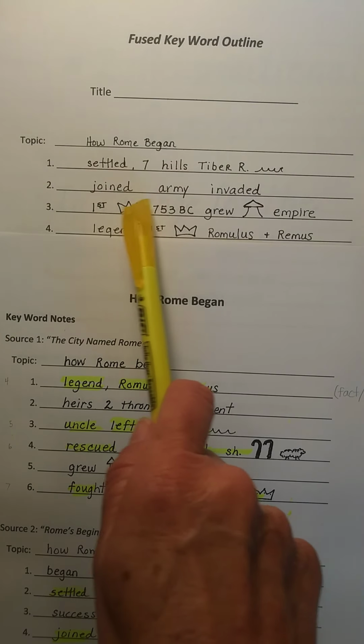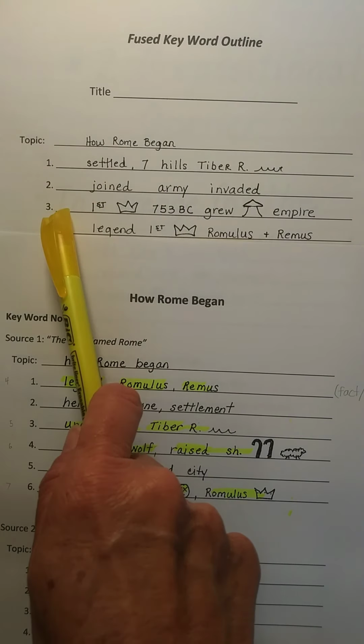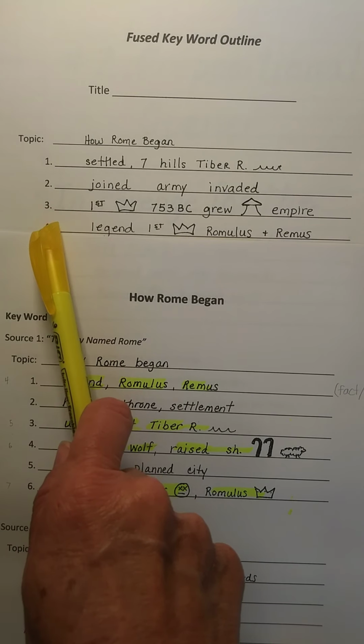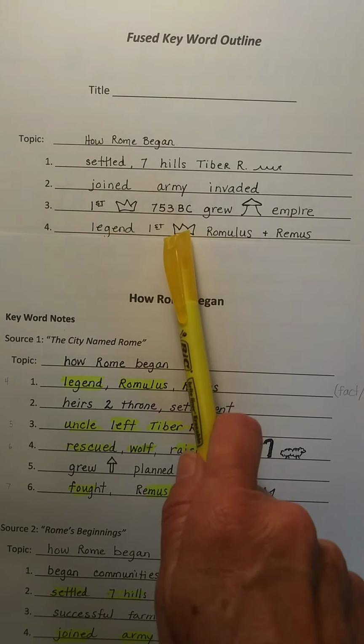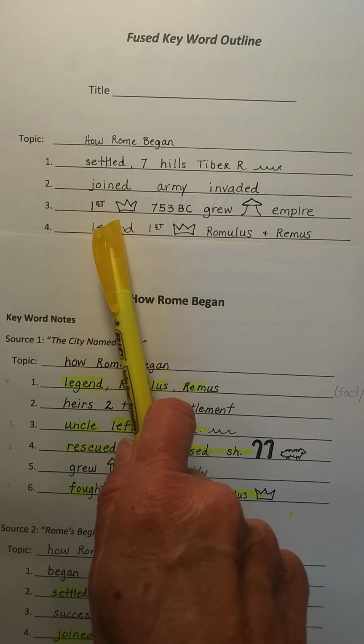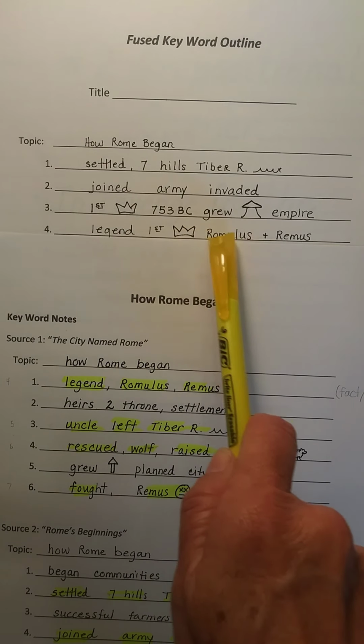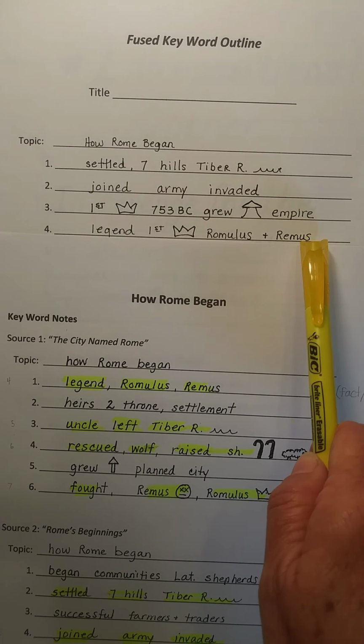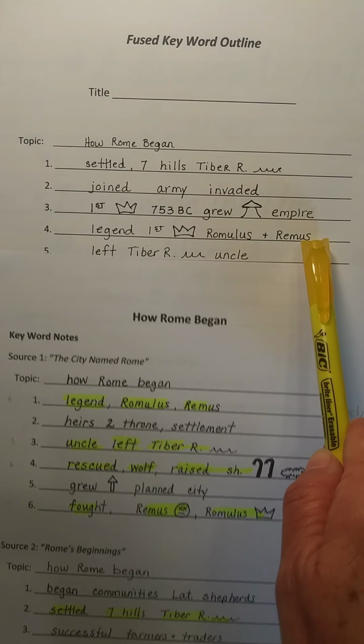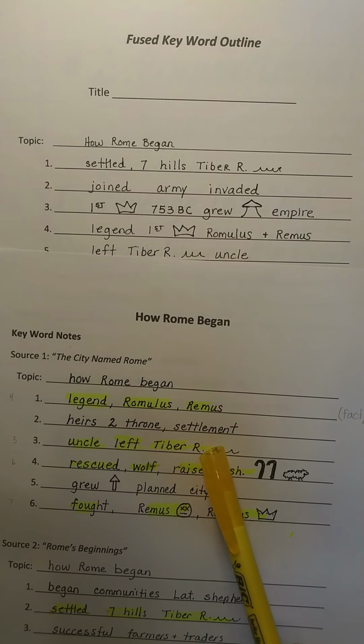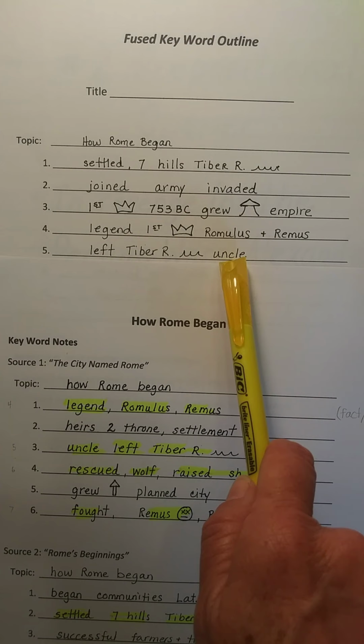Now, since I've already mentioned the first king in line number 3, I'm going to repeat that here. There is a legend about that first king Romulus and his brother Remus. Oh, by the way, they were left on the Tiber River by their evil uncle.